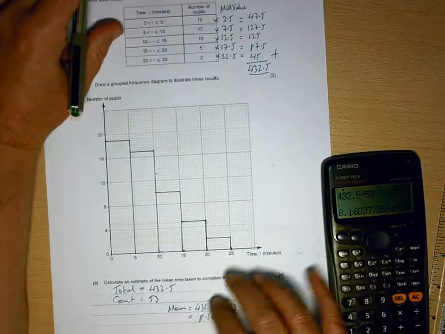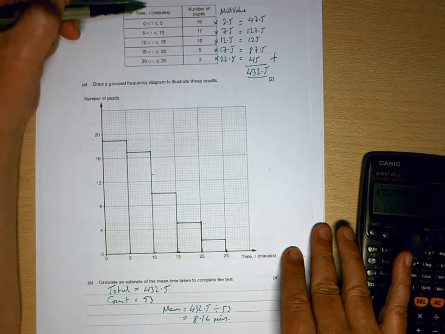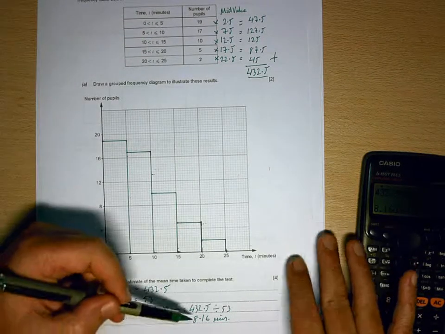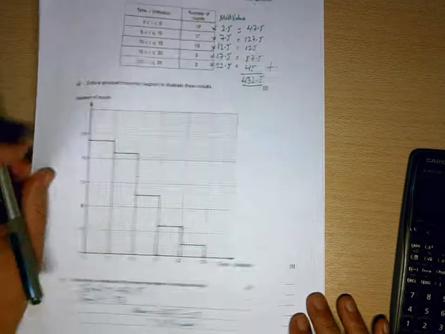Now look at the context of the data. Most of the data is between 0 and 10, so you would expect it to be around about 8 minutes. So I'm quite confident that I've got that one right.